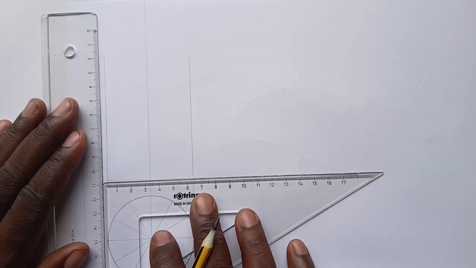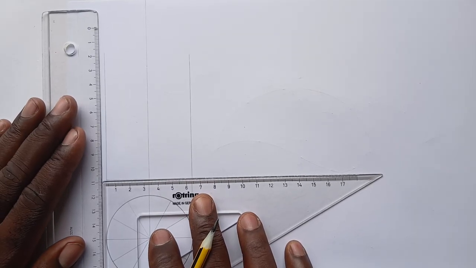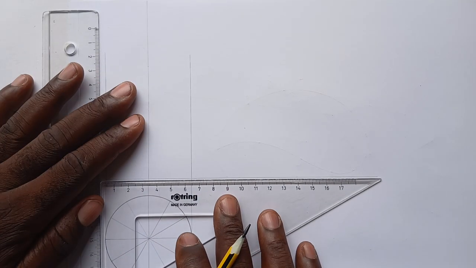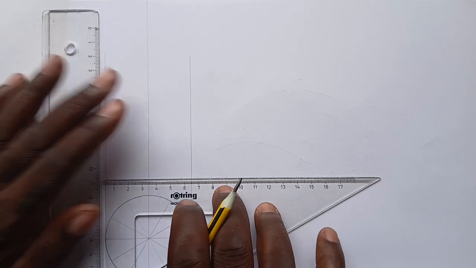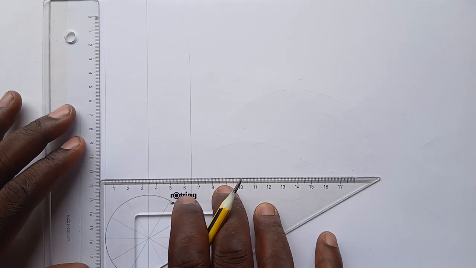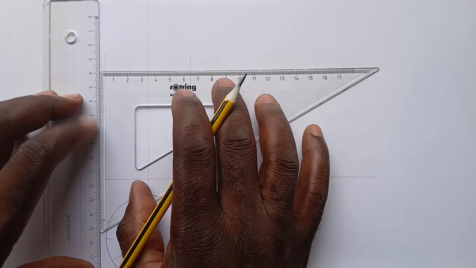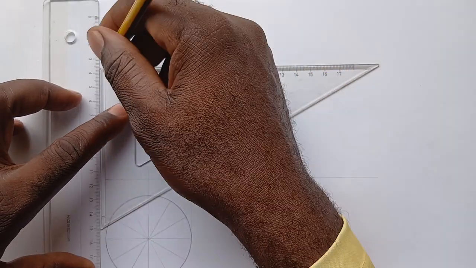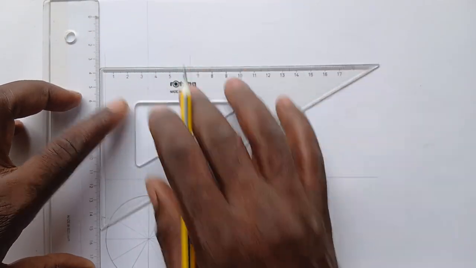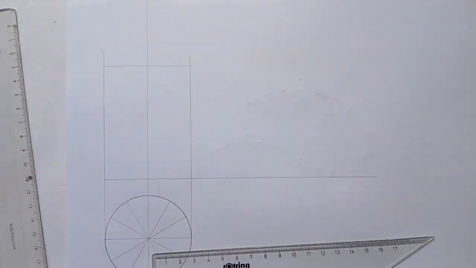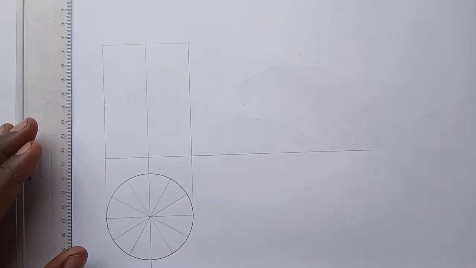If you like, you can do this. You may as well leave it. It's not necessary or compulsory, but let's just do it for practice purpose. Align your set square with the horizontal and transfer thin lines to that 80. All right, so I'm just going to dress this up. Here we go.